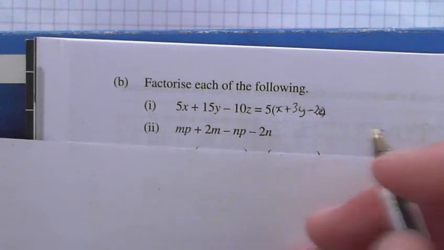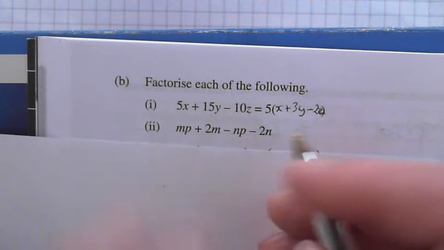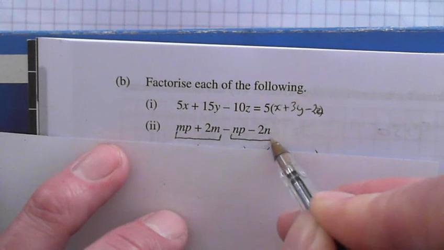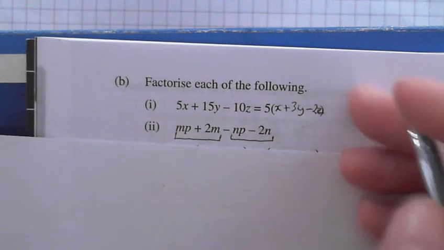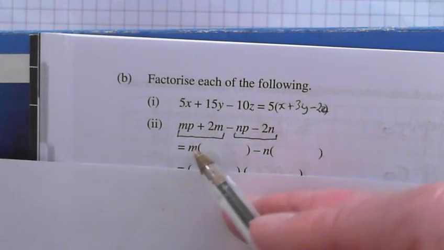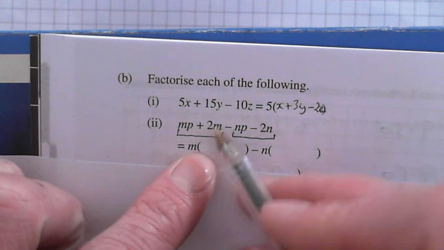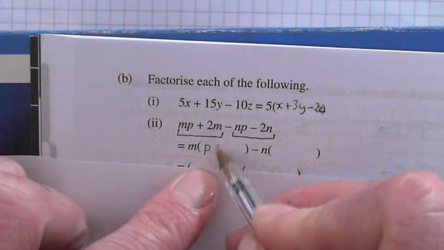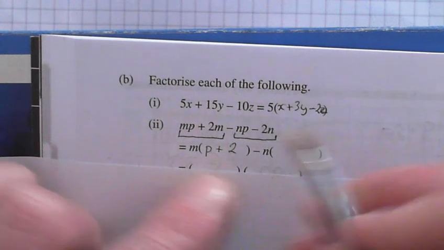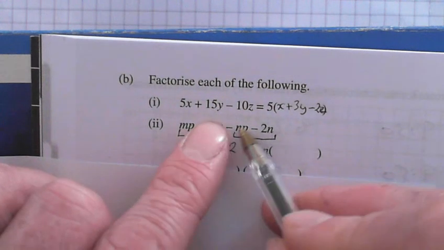Right, the next one. Here you have to take factorizing in pairs. In the first one you take m from both sides. When you take m out, what's left? P plus 2. Now this side, minus n is taken out.